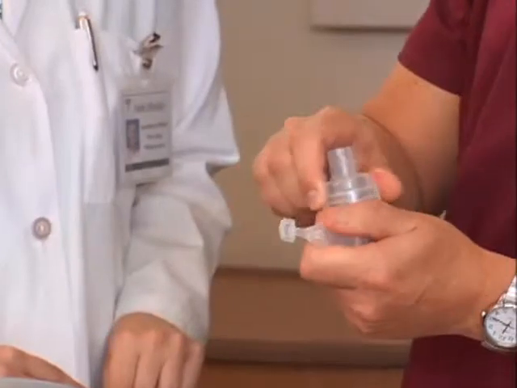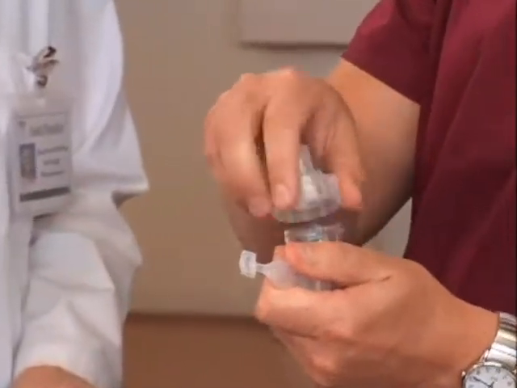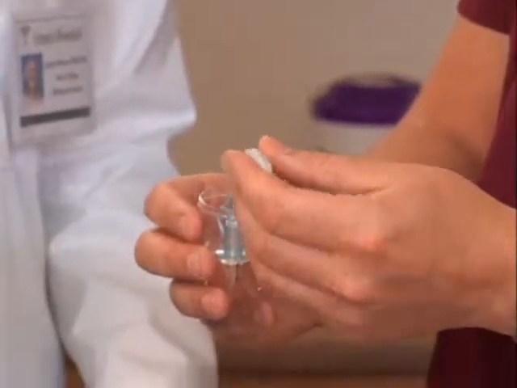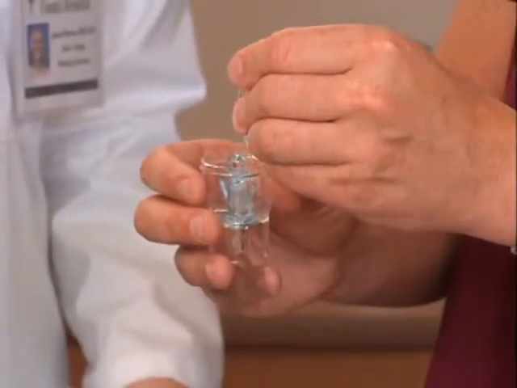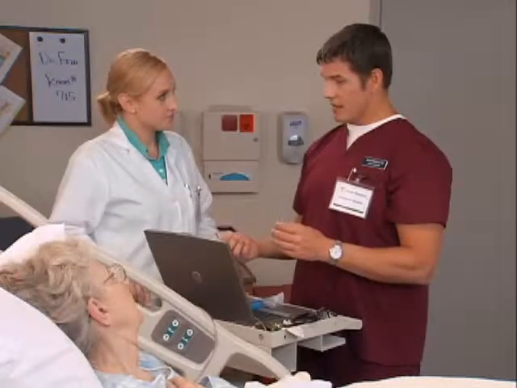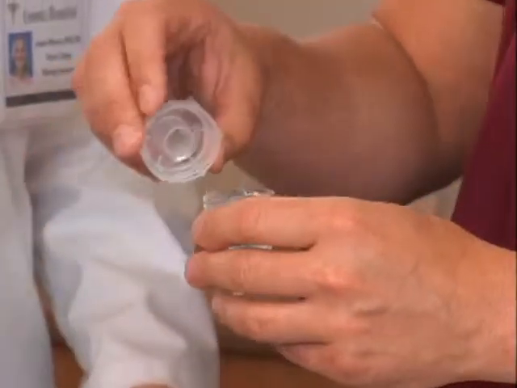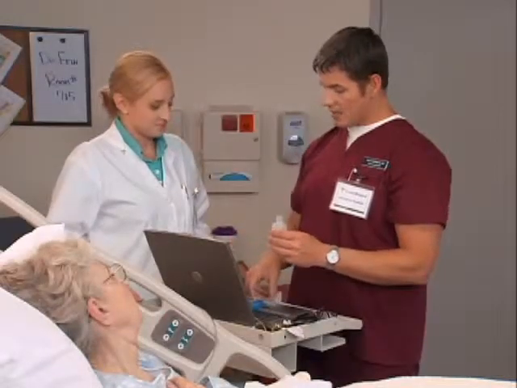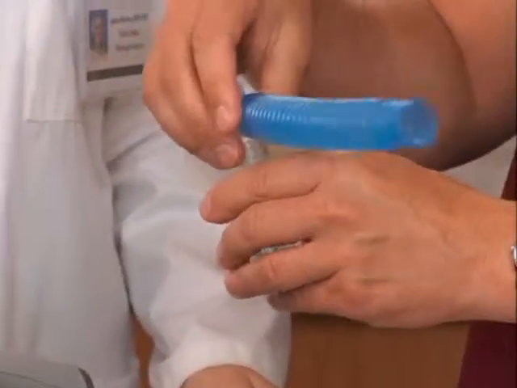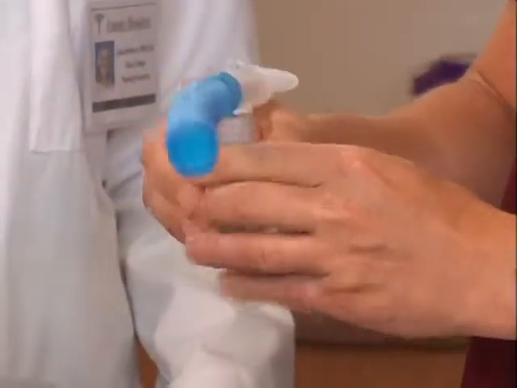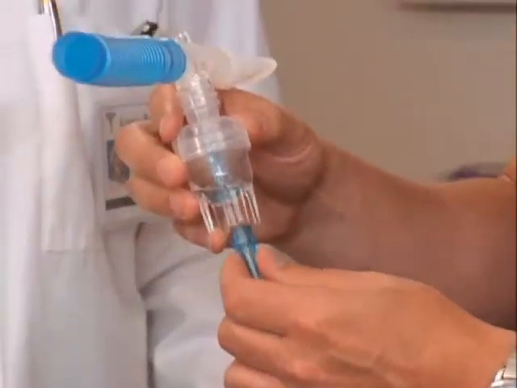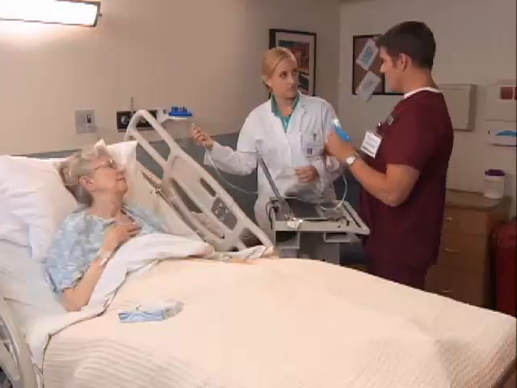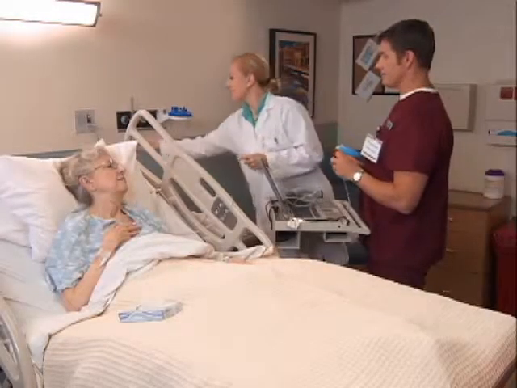Okay, so then we remove the nebulizer cup from the unit and open it. Then I place the pre-measured unit dose medication into the bottom section of the cup. Good. Now, I take the top portion of the nebulizer cup and screw it back in place. And attach the cup to the nebulizer. I attach one end of the tubing to the stem on the bottom of the nebulizer cup and the other end to the oxygen source.